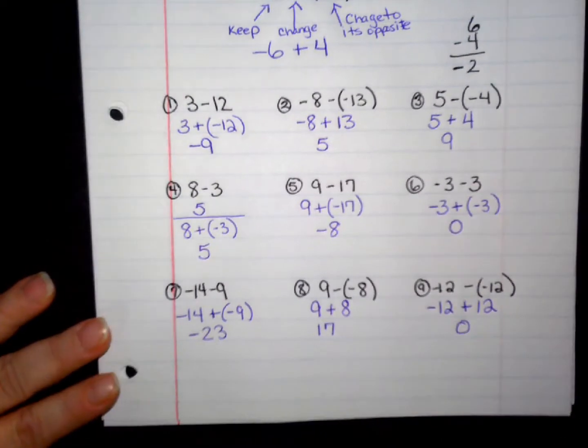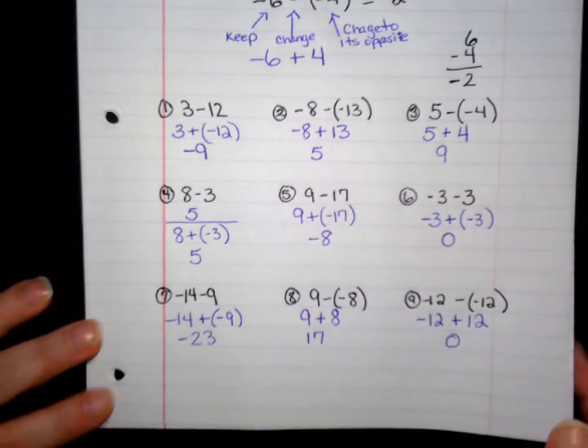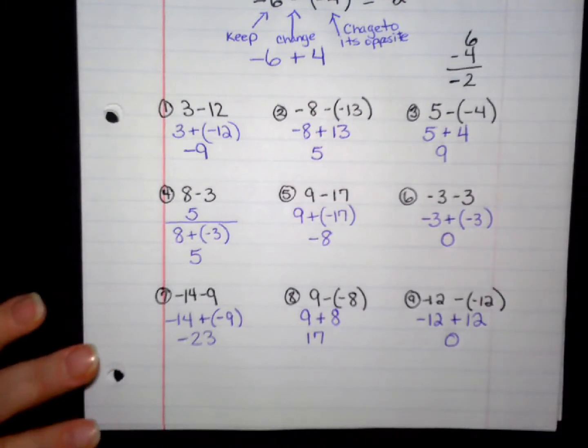Alrighty, guys. Hopefully you're following along with that. Remember, you'll need a piece of paper to do keep, change, change. So when you're working on your quiz today, make sure you have paper so you can do the keep, change, change.